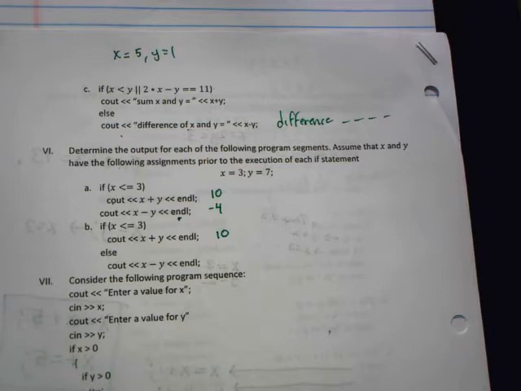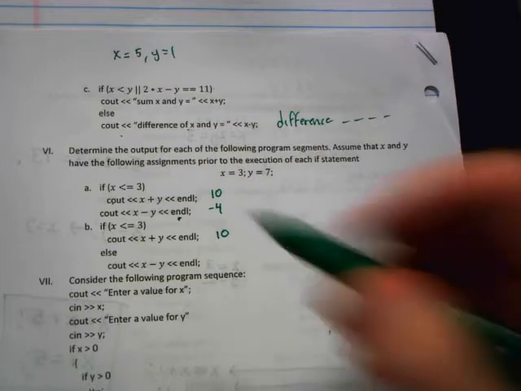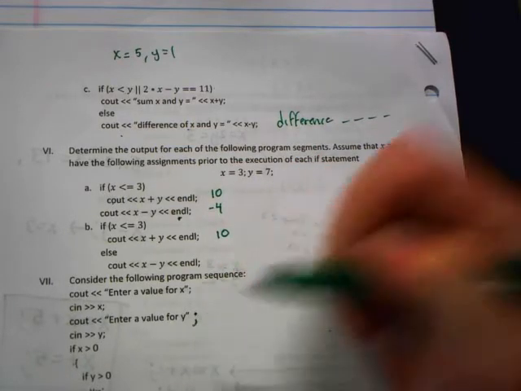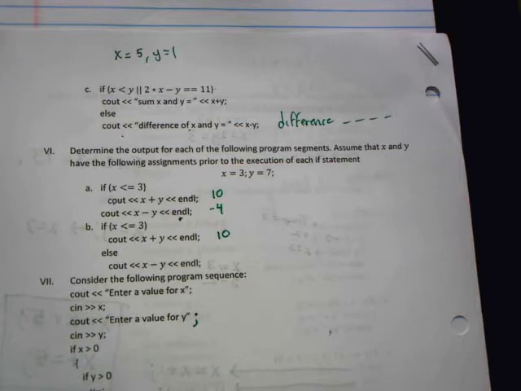Correct. There is a syntax error, and it's one that a lot of you are making, and it's a very common one. It's very easy to forget to put a semicolon right there. So I think that's a syntax error.